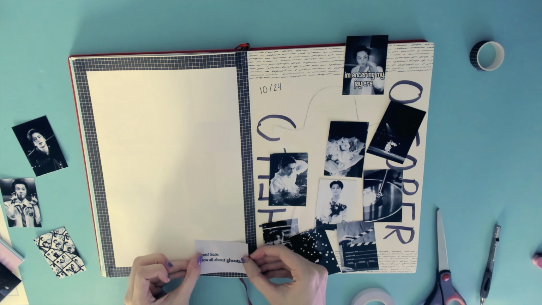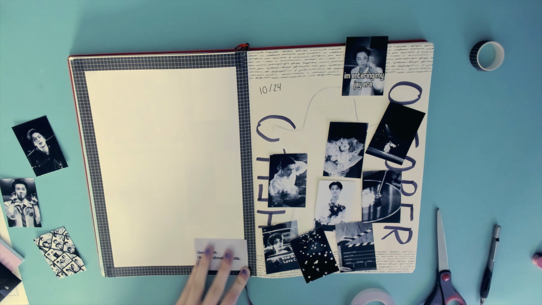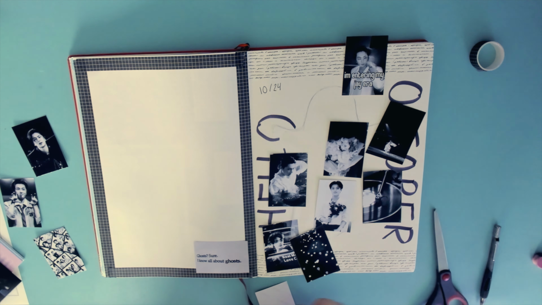Whenever you decide you have time to set up your monthly pages is a good time to start. Just remember to budget your pages so that you don't run out mid-month.